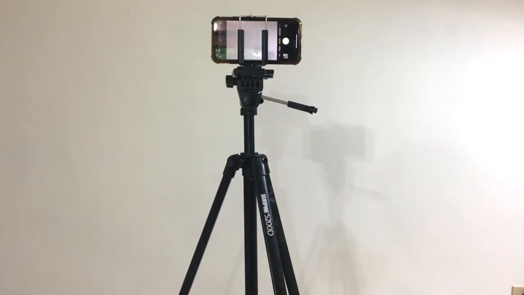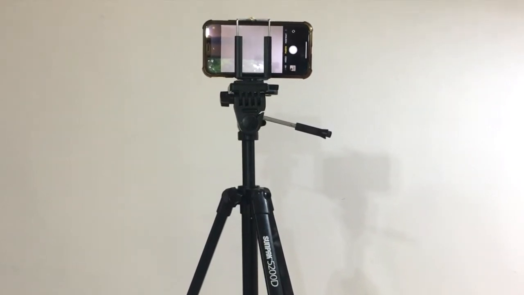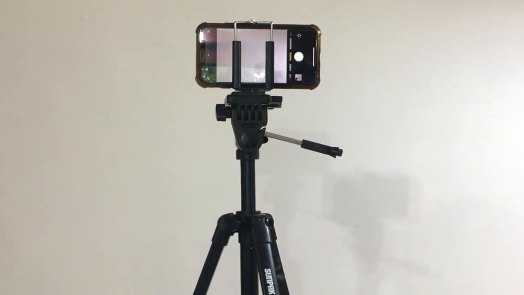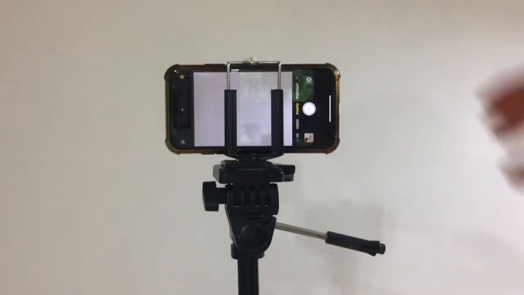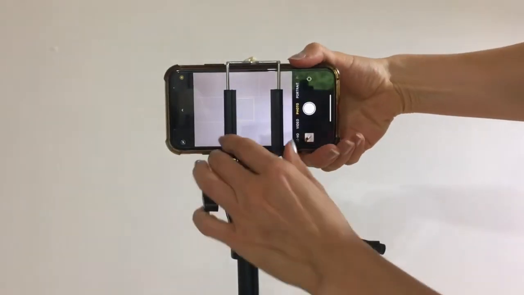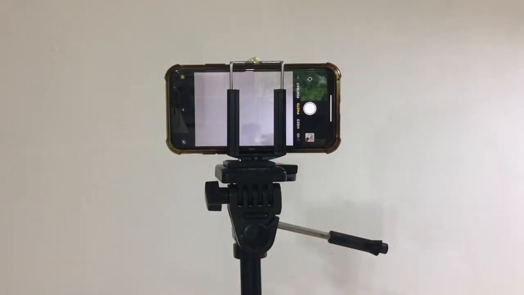And one other tool that you may want to get is this $4 adapter that I ordered off Amazon. You can just search iPhone tripod adapter and make sure that it's an adapter that fits the size of your phone. This one's a universal size, and it basically just allows you to mount your iPhone on a tripod so that when you're filming you can get a nice steady shot.